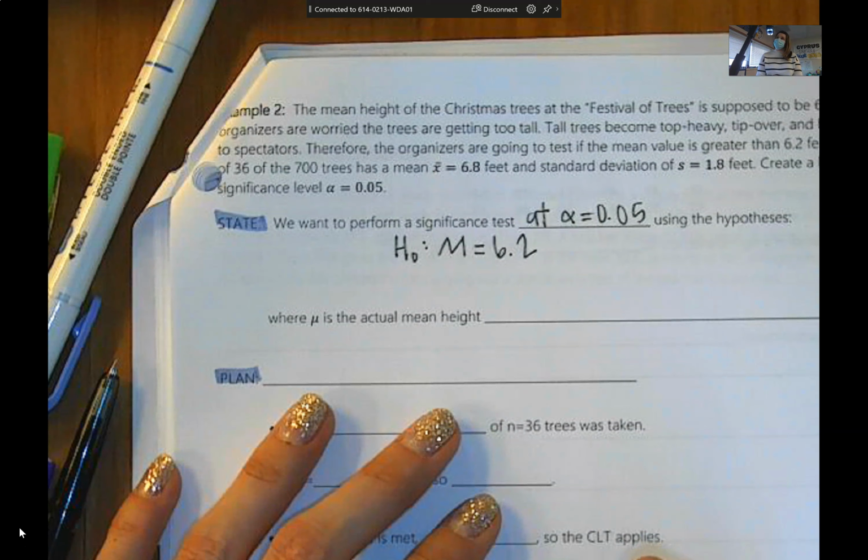Is there really that many trees at the Festival of Trees? Have you guys ever gone? That seems like a lot of trees. I'm going to have to look into that.